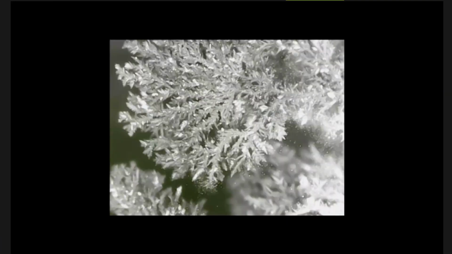So basically, the silver starts from here, and then it develops like this one, develops like this one. So we call this silver dendrites, or in general we call them metal dendrites. Okay, so can you see the image?